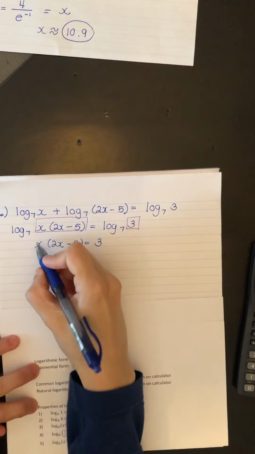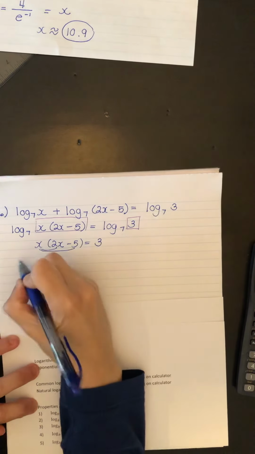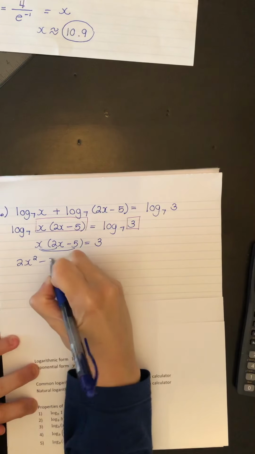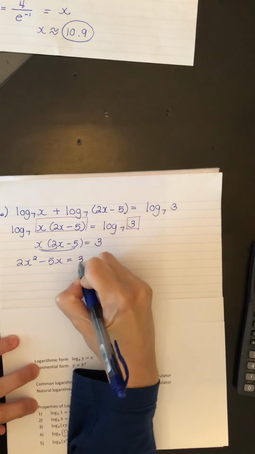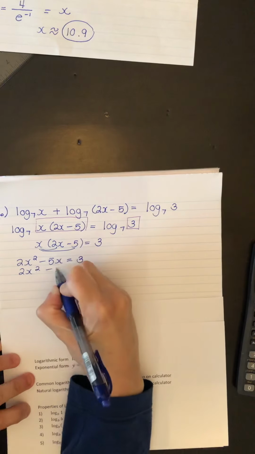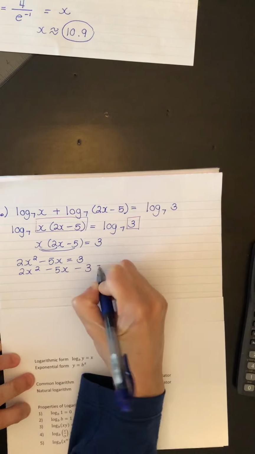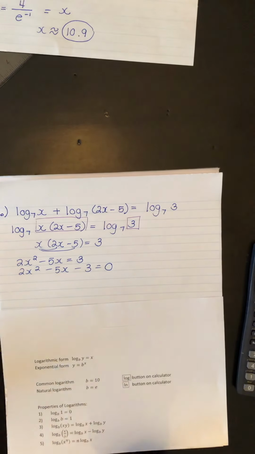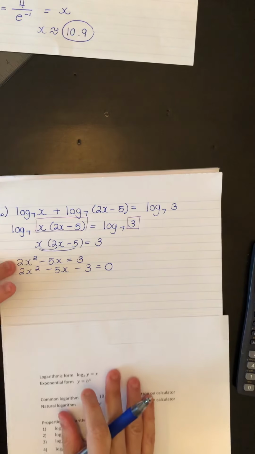Open up the bracket first. 2x squared minus 5x is 3. We must make the right side 0 like this, and then you can try to factor it if you like. You can use the quadratic formula if you like. You can also complete the square, but that would just be silly, right? So go ahead and use the quadratic formula, or go ahead and factor this.